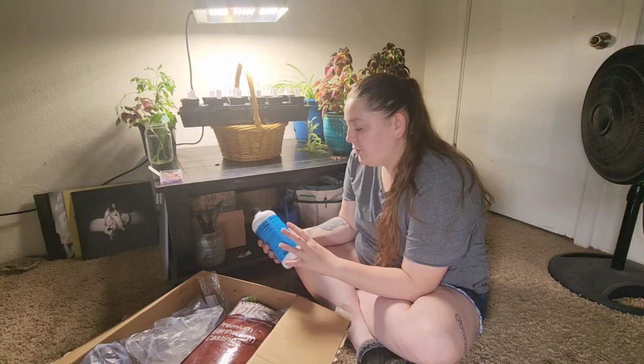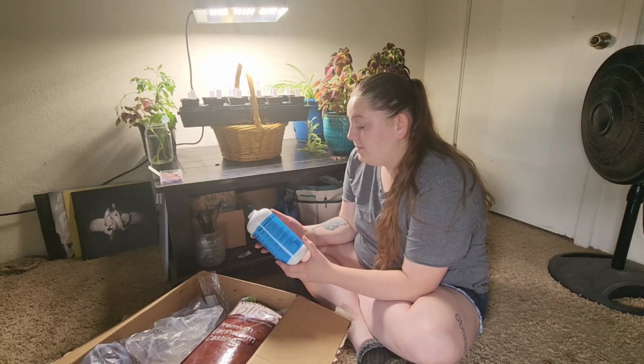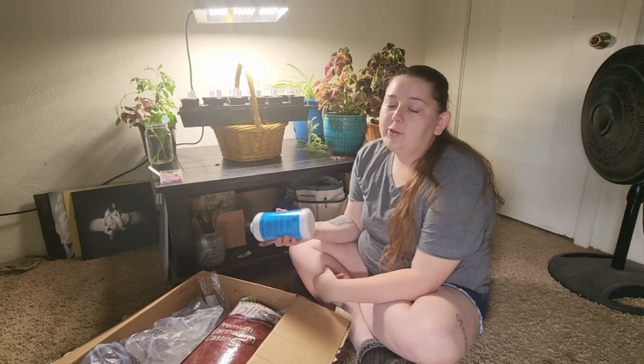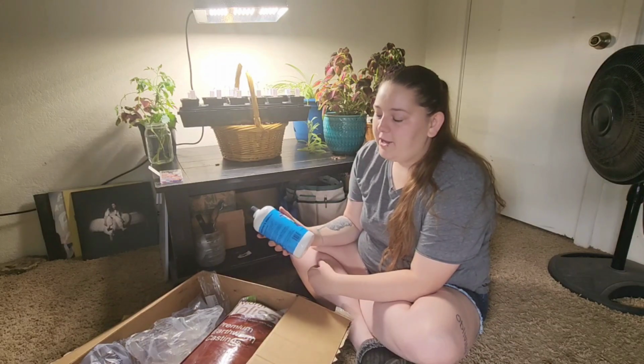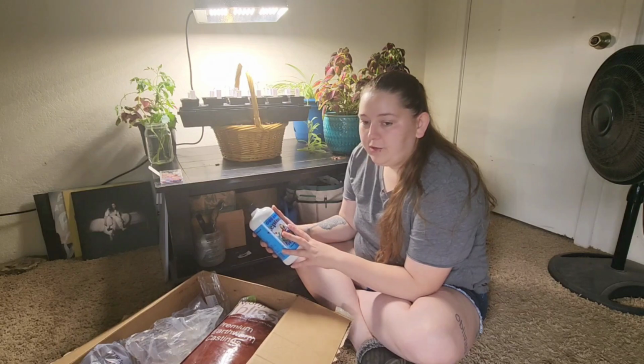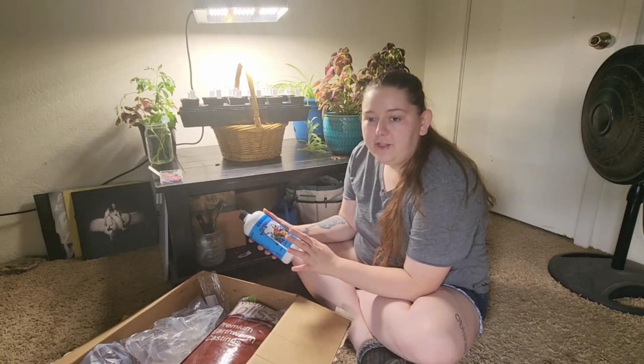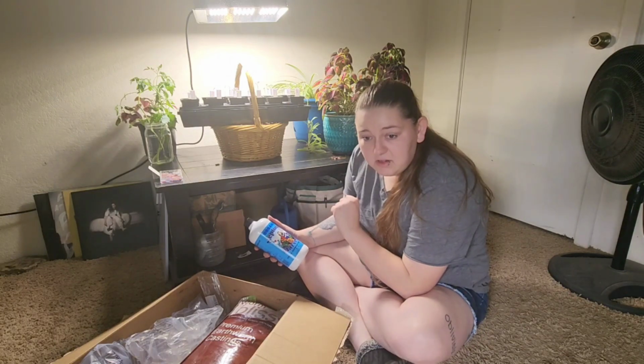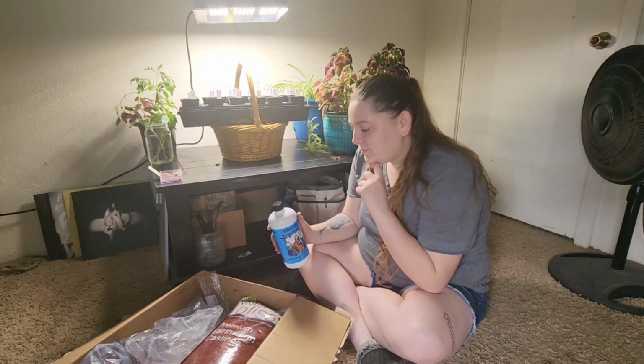This is all natural, all organic liquid fertilizer that apparently smells really bad, so I'm prepared for that when I open it. But I haven't fed any of my plants with liquid fertilizer at all this summer, so they need it. That's mostly why I got it.